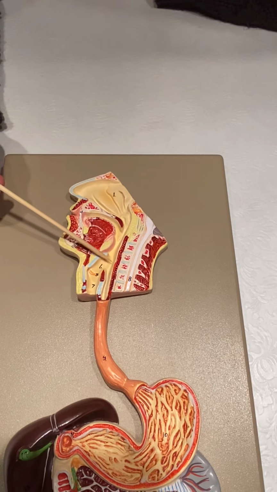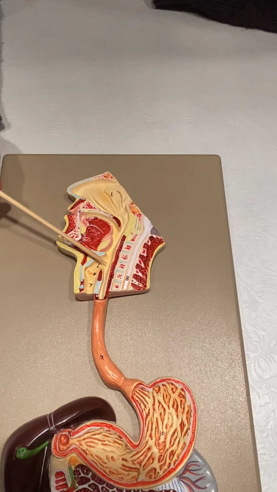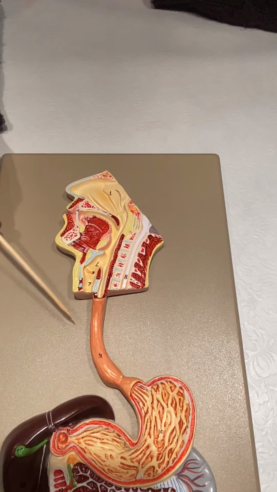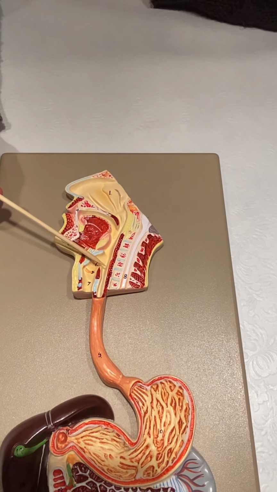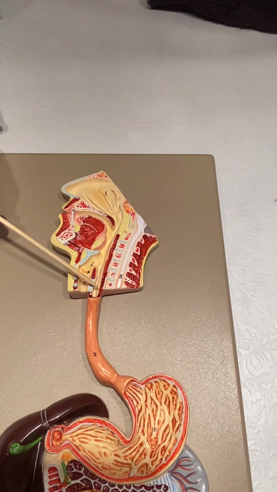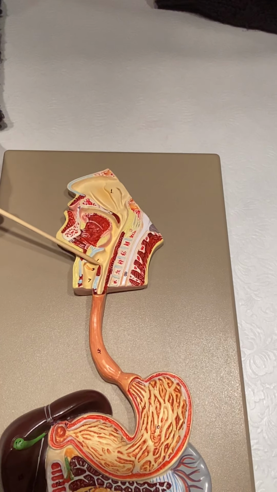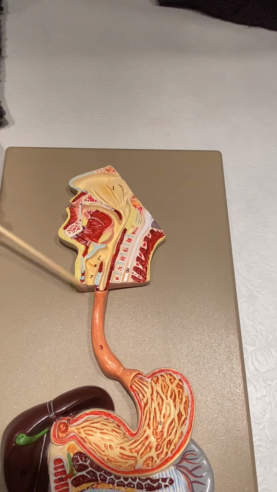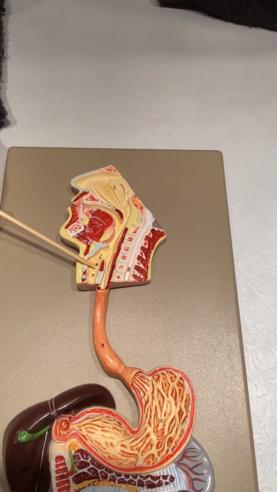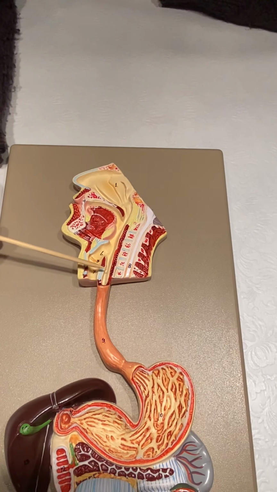So this is a point here where we have both air and food and water. Now air would go anterior into your respiratory tract, but food and water would go posterior into your esophagus. This structure right here, known as the epiglottis, would cover over your larynx and trachea to prevent food from coming in there. So let's focus on the digestive tract here.